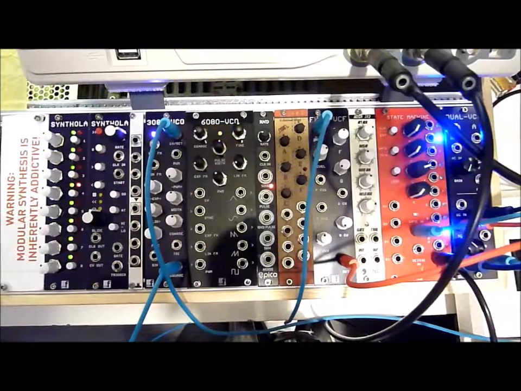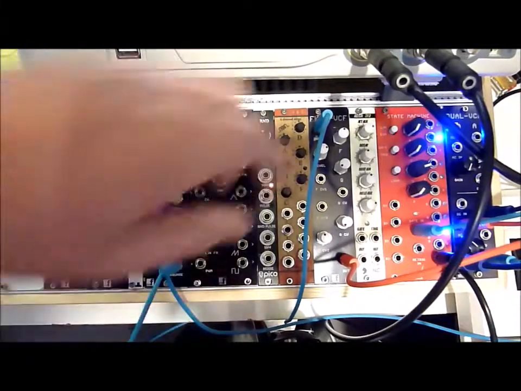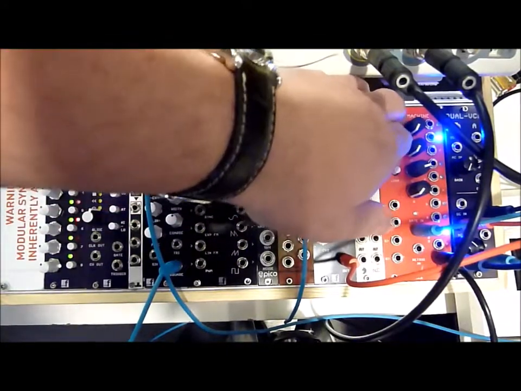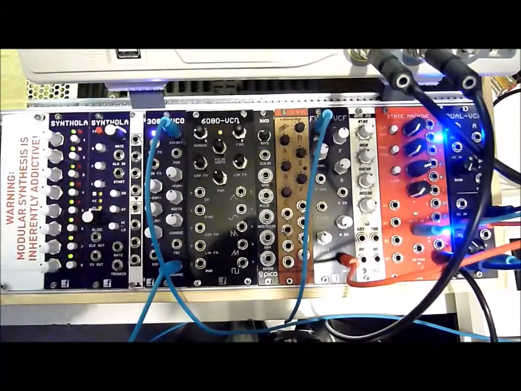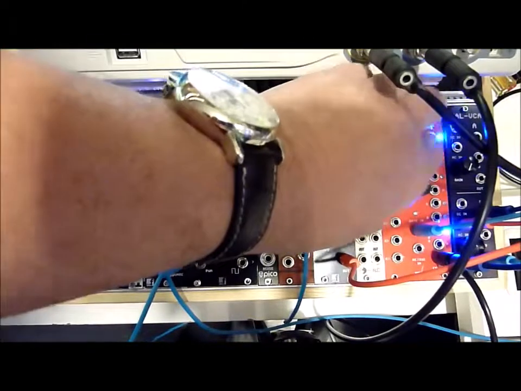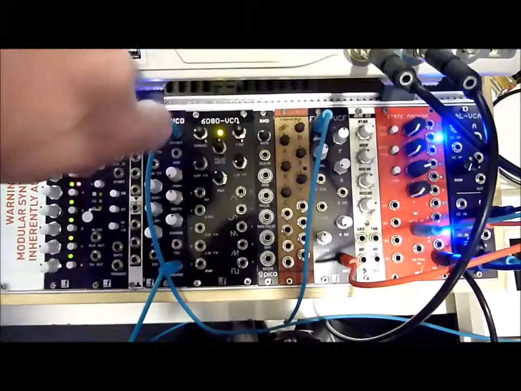So what would be nice is if we could do that automatically. And that's what the envelope generator does. This envelope generator, those are sometimes called contour generators. I think the Minimo calls it a contour generator. There's some others. Make Noise has something called a contour. These modules will cause a change of something over time. And it's usually volume, often on the filter. We'll have a listen to that later as well.